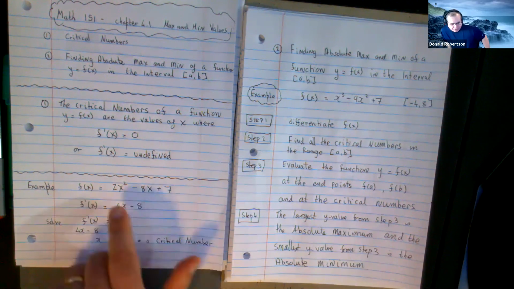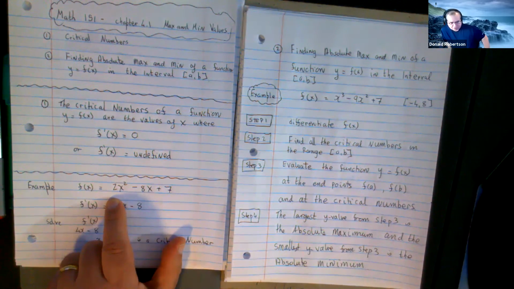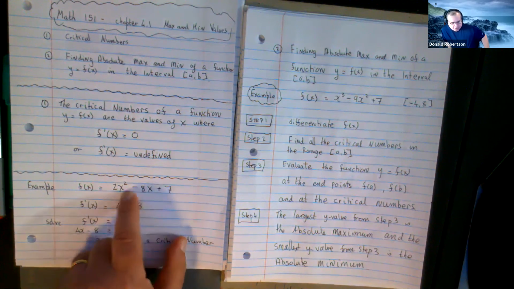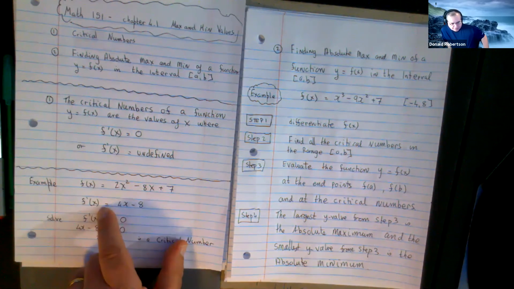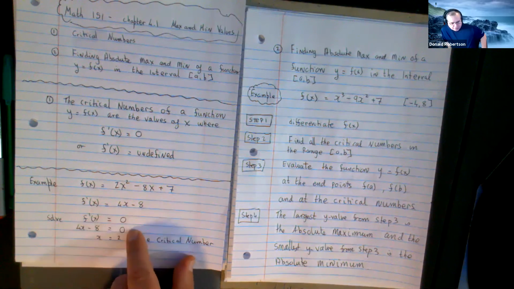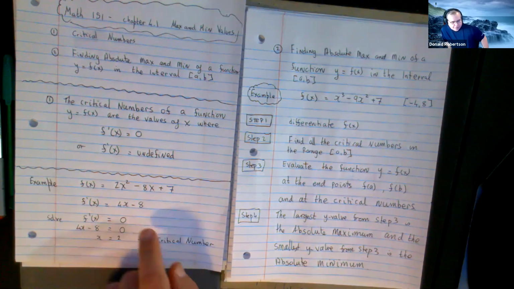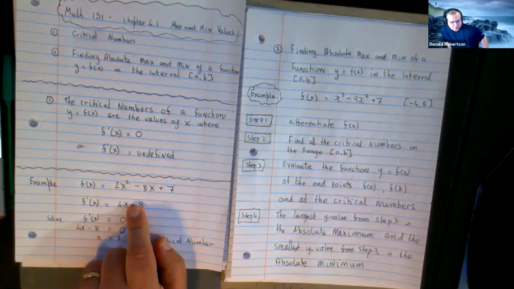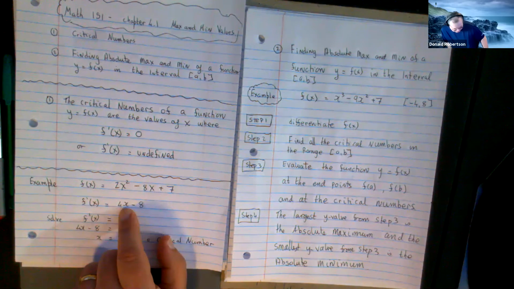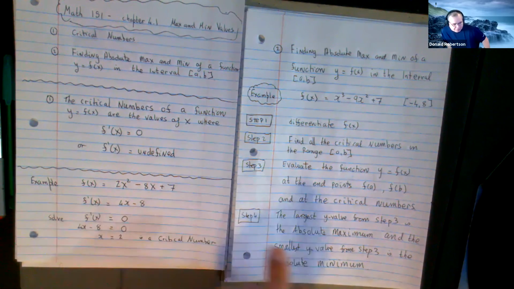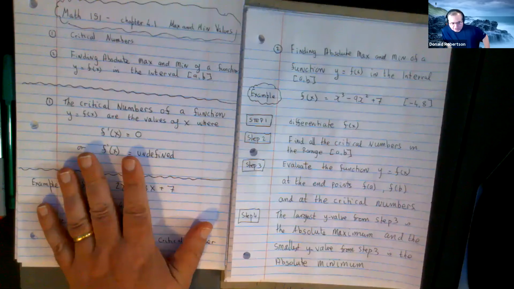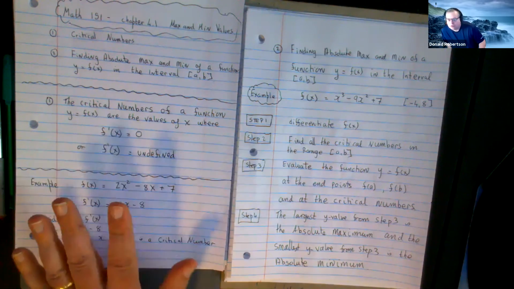So here's a very simple example of finding a critical number. Here is a quadratic, and you differentiate it, and then you solve it for 0. Now, I don't need to look for undefined values because it's pretty obvious there aren't any. And that's pretty much the end of critical numbers as questions on their own.